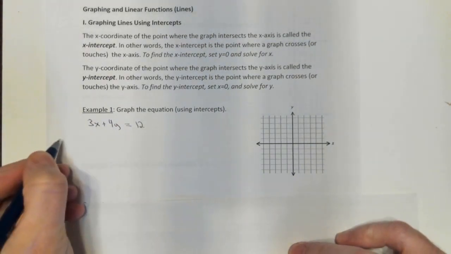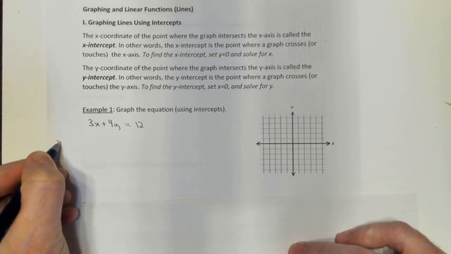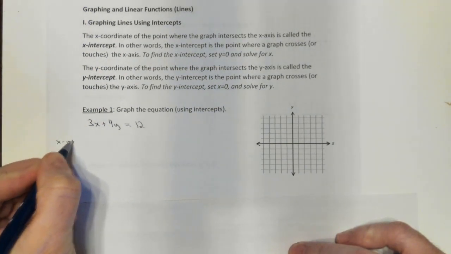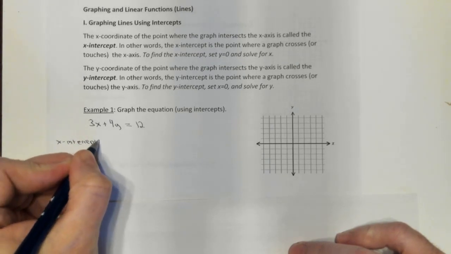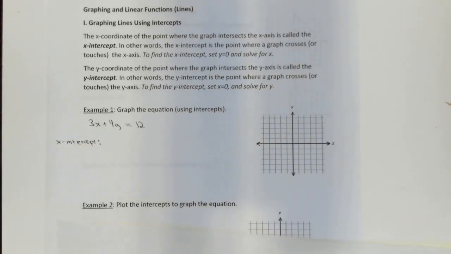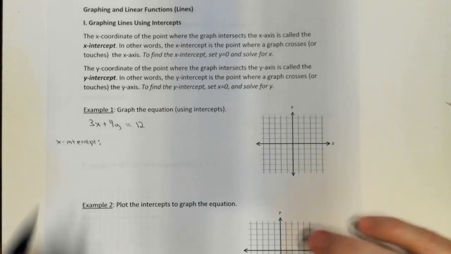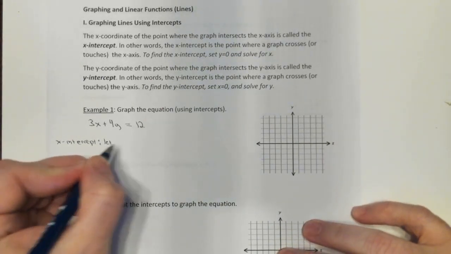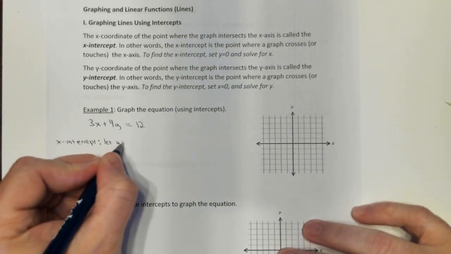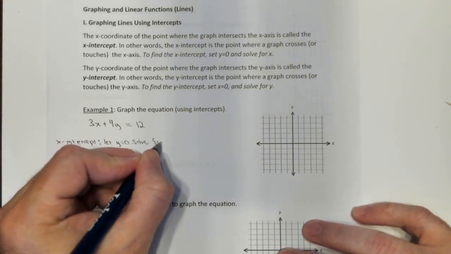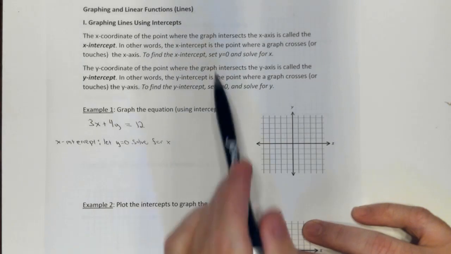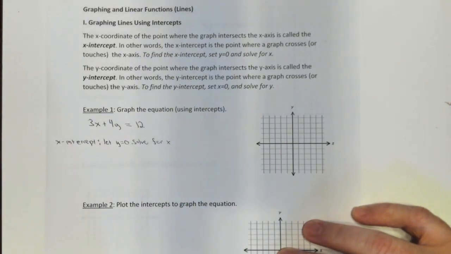So for the x-intercept, you're going to let y equal 0 and solve for x.